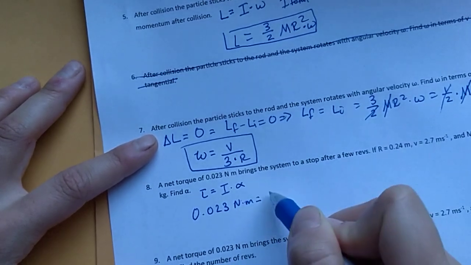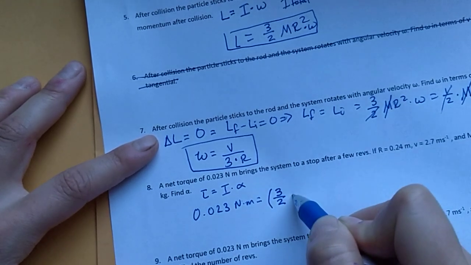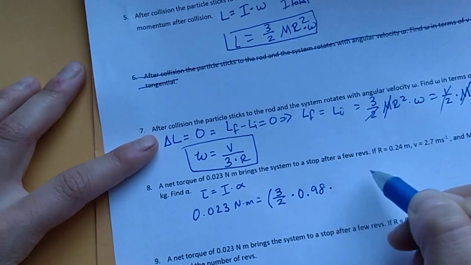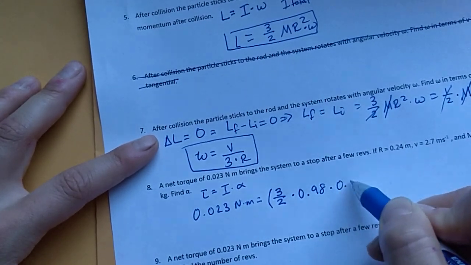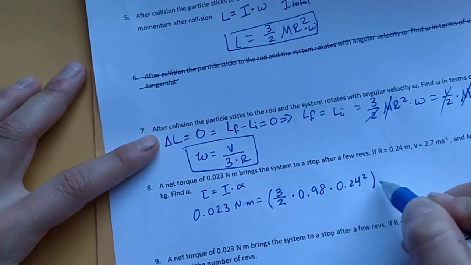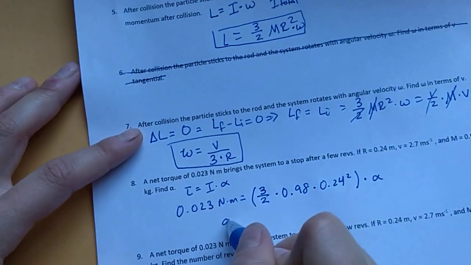Set that equal to the moment of inertia for the system, 3/2 times M, which is 0.98 kilograms, times R squared, 0.24 squared, times alpha. So I'm looking for alpha.